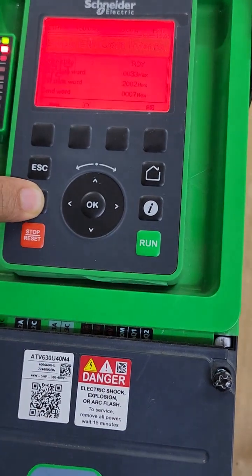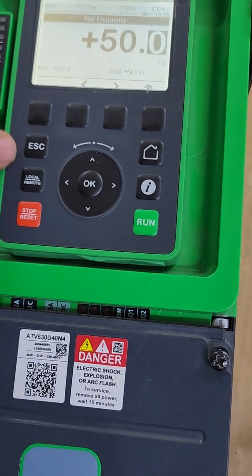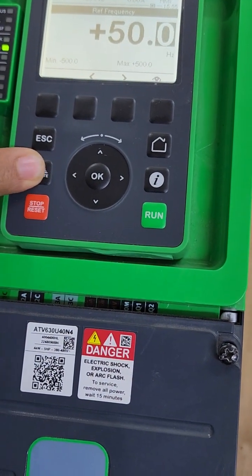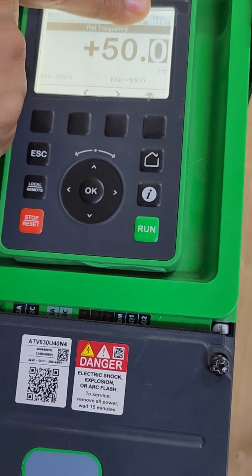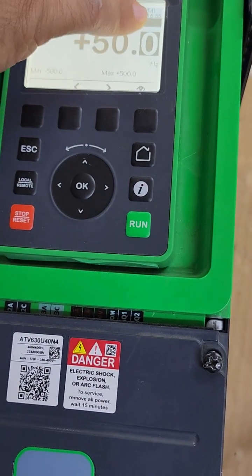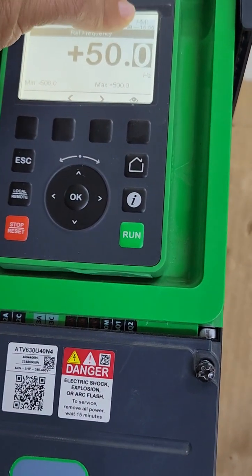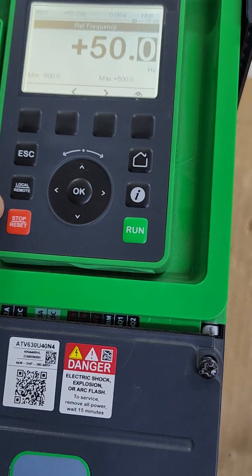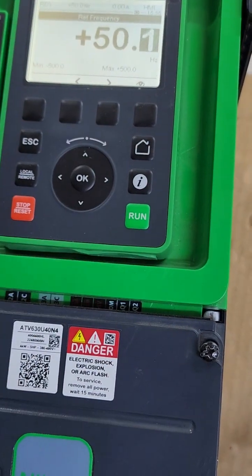If you press it, now it's showing the HMI. If you press again, it will come TERM. TERM means terminal. You can operate through push button. Now HMI. We can operate through HMI now.